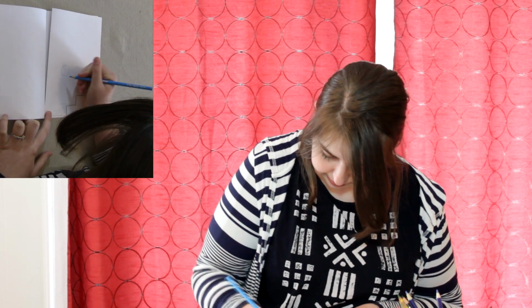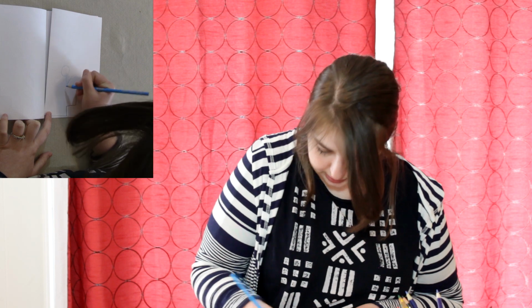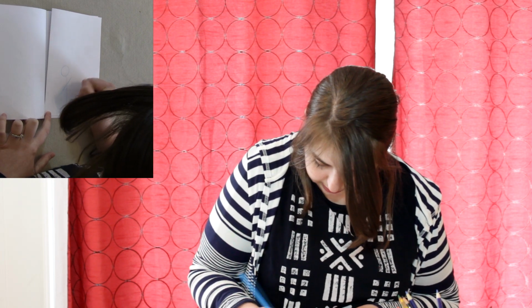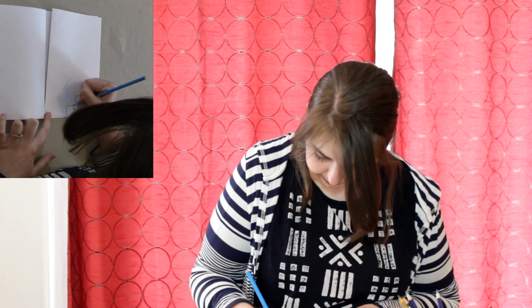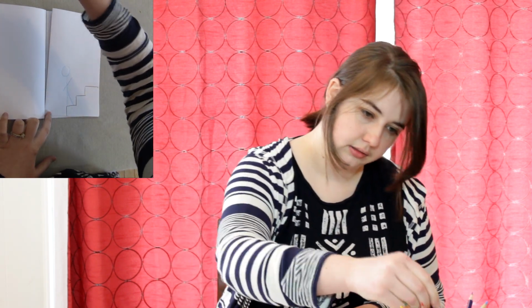I could do it even slower than that, but we only have so many pages, so I want to make sure he makes it at least a little bit up the stairs. He might not make it all the way. There he is on the first stair.